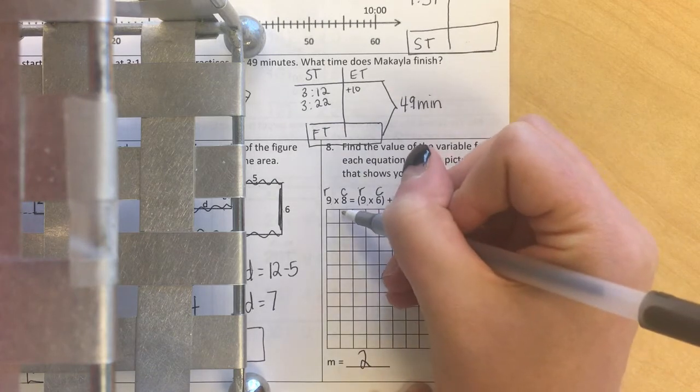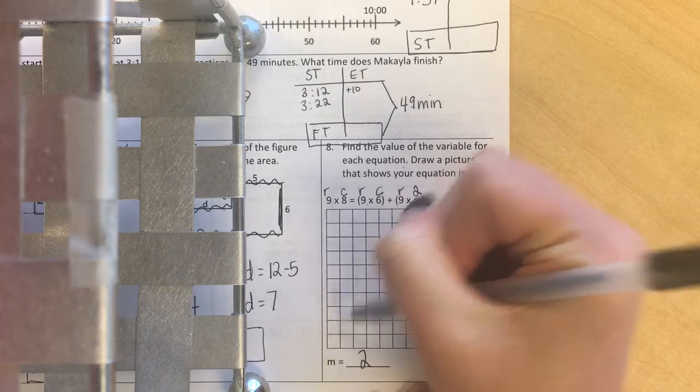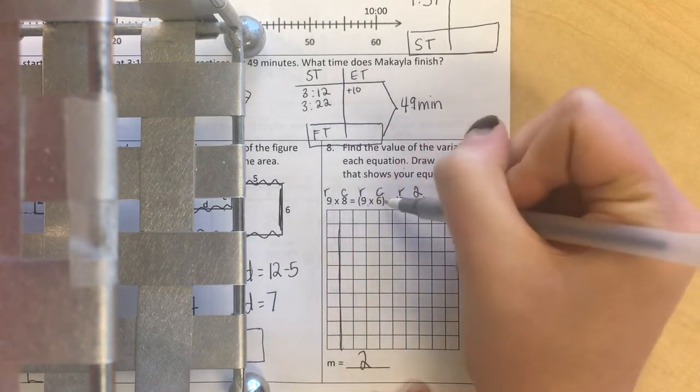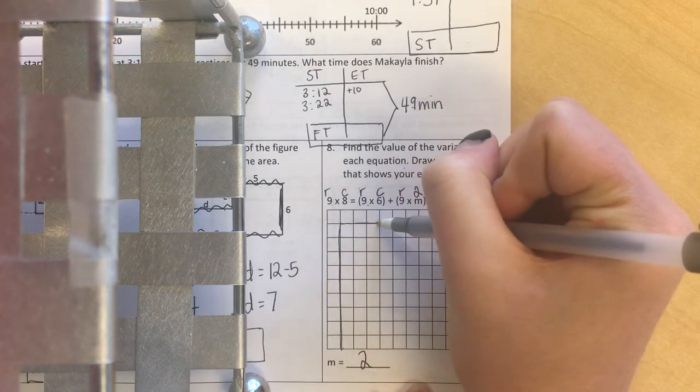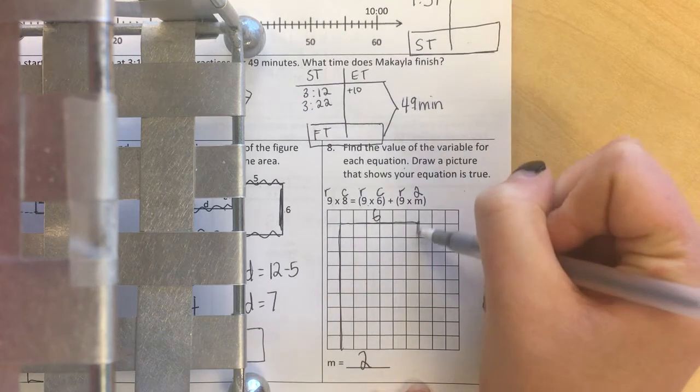Again, we should have 1, 2, 3, 4, 5, 6, 7, 8, 9 rows. In our first rectangle, there's 1, 2, 3, 4, 5, 6 columns.